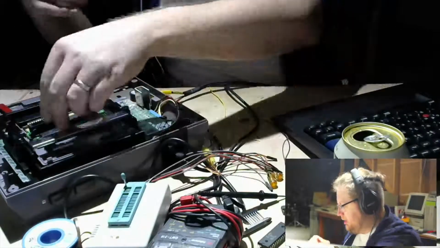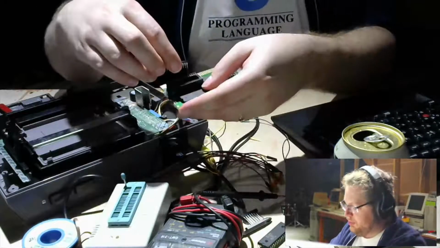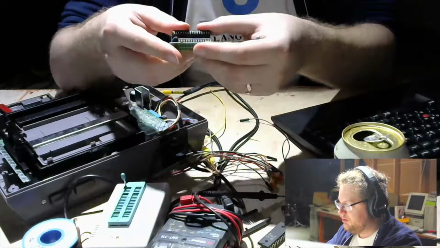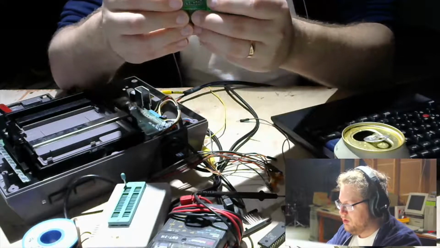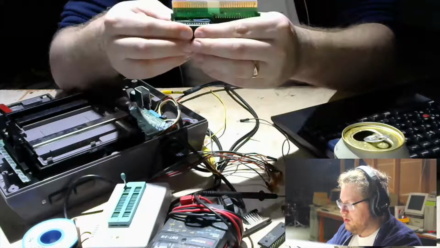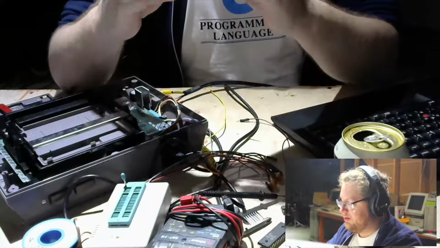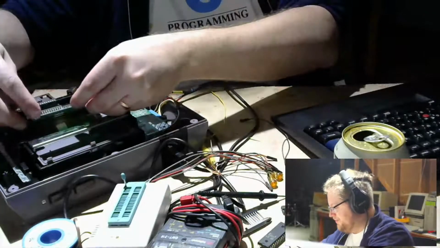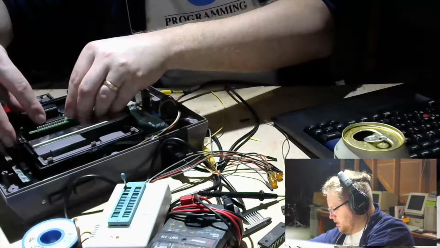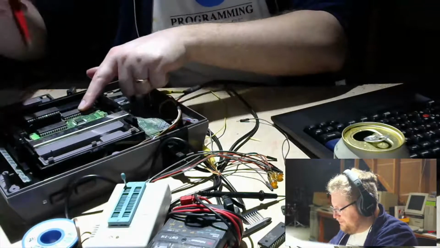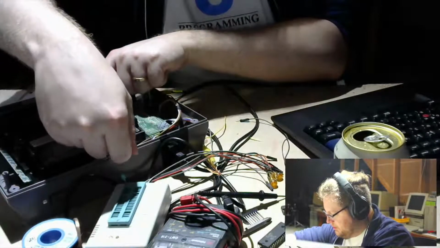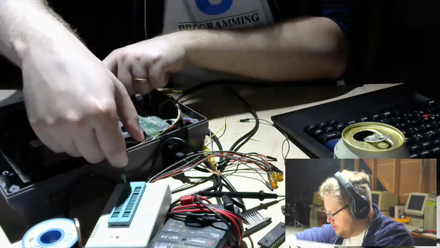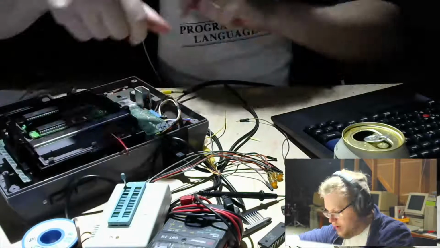Pop it back into the horribly mangled, screaming, please kill me, Super Mario Bros. 3 cartridge. This cycling is going to kill this eventually. It's not a question of will it, it's going to happen. And we're just not going to think about it for right now. Hopefully that's good enough.